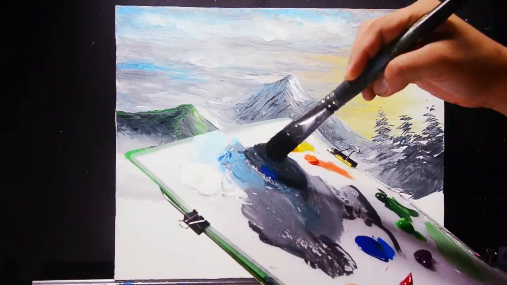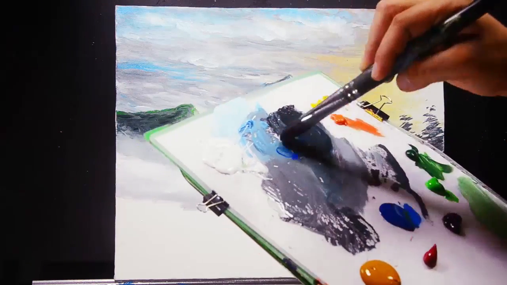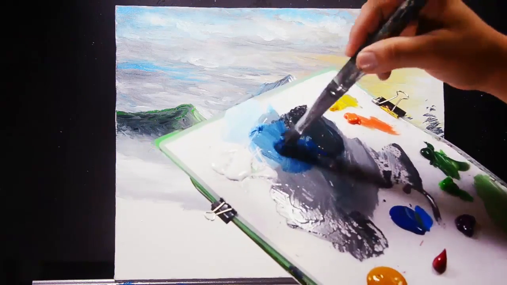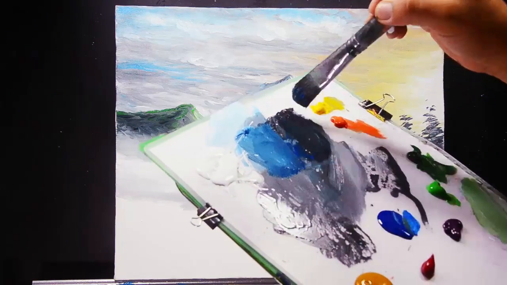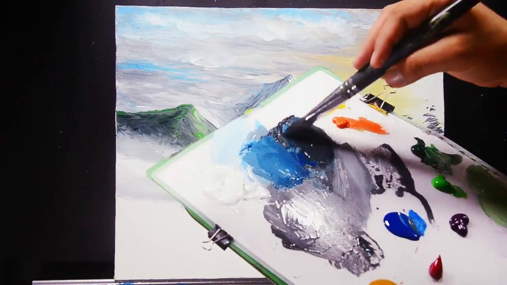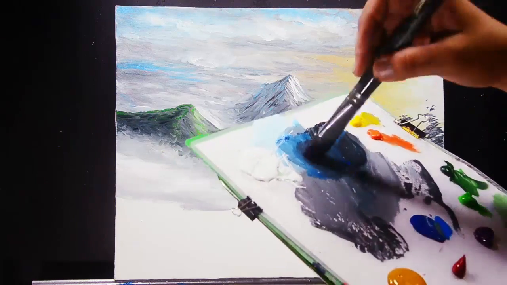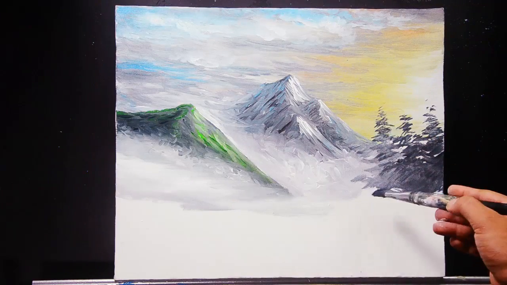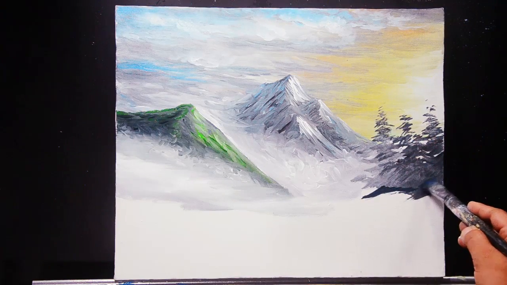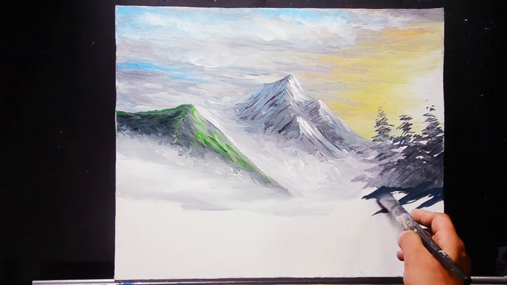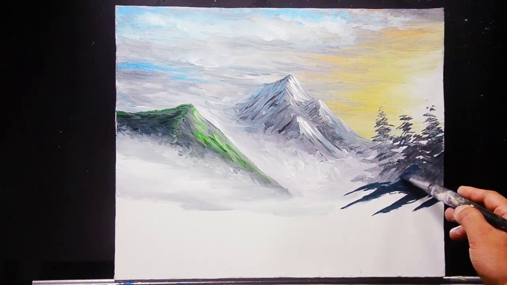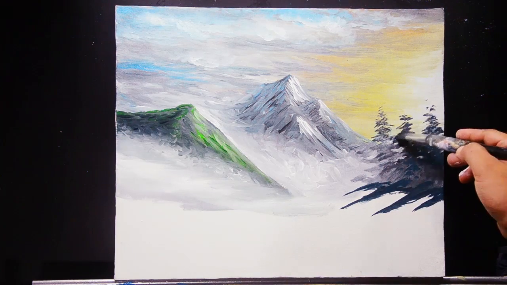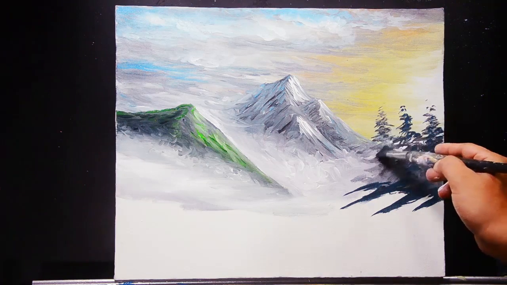Looking good. Mix the color of tallow blue and the blue color to create the dark sky blue, and just add a small amount of marsh black. Just paint to this area here for the base color of my ground. Also grasses, also this tree, or the fine tree, this area.